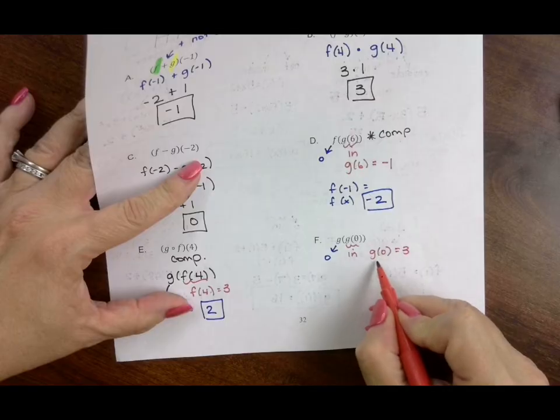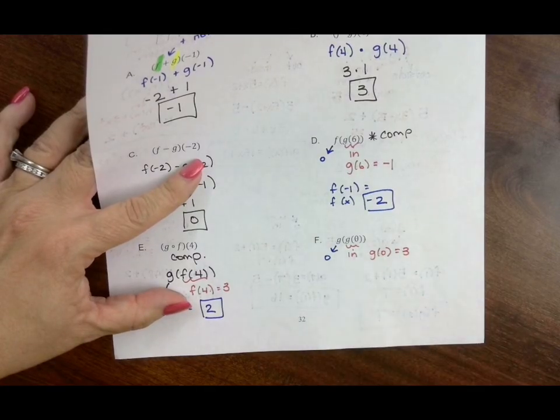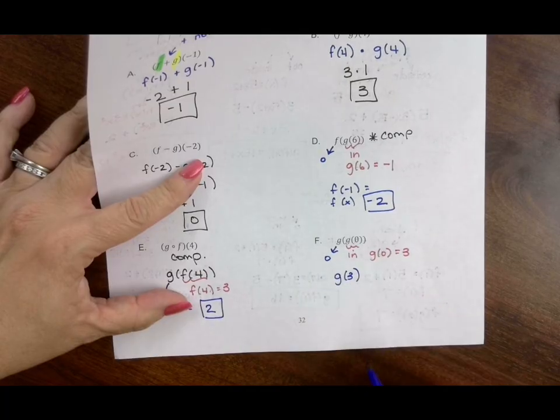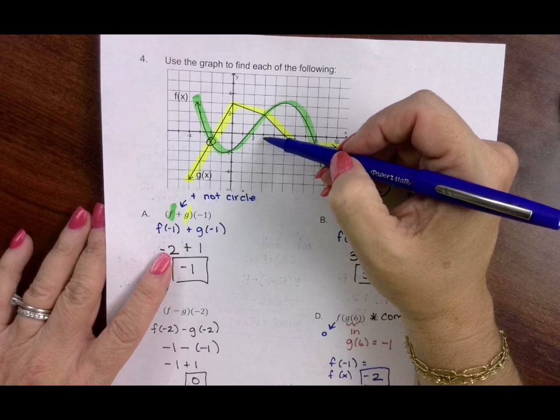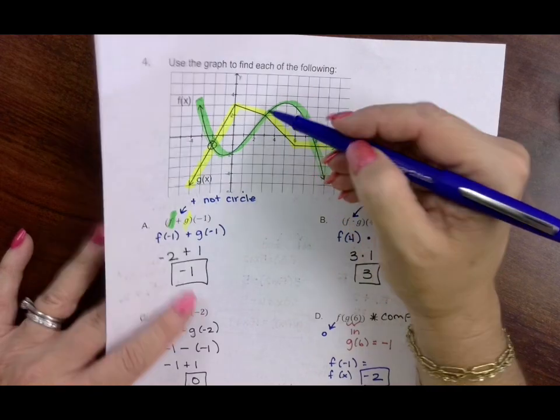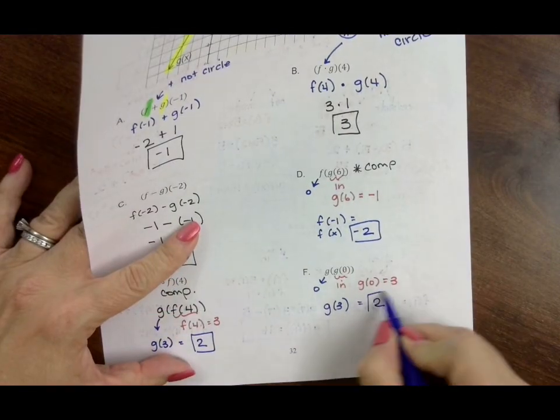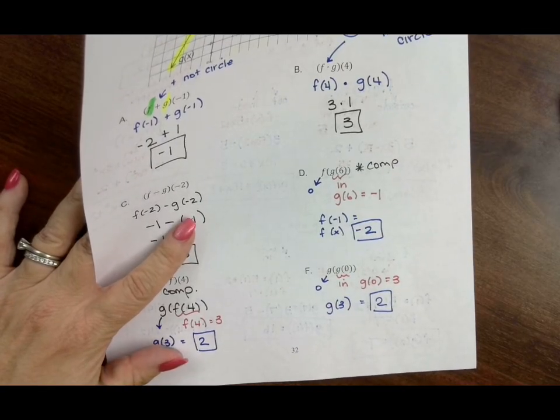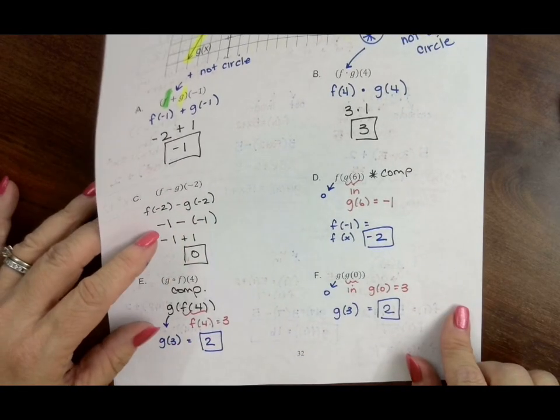Now, what I just did is I solved for the inside. So now I have to take this value and plug it in. So now I want to know what is g of 3. So I'm just using the same graph. So I go over here to 3. It's still the yellow graph. And I go up here, and that happens at 2. And that's my final answer. Okay, these get a little bit tricky, so make sure you're following along with this.